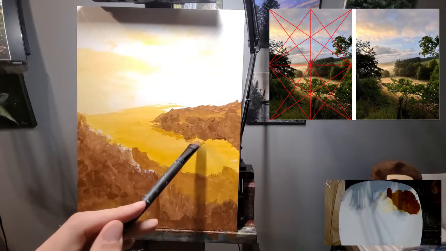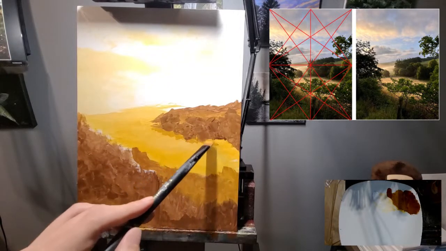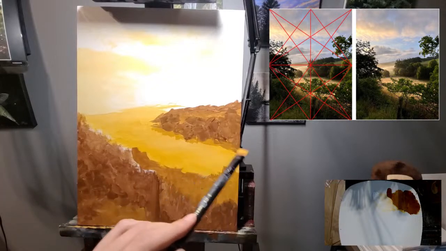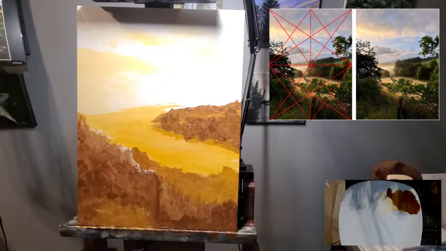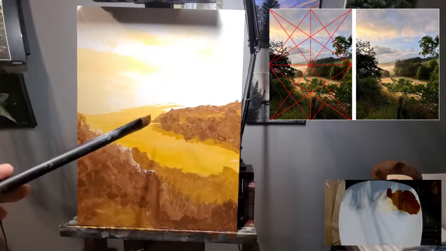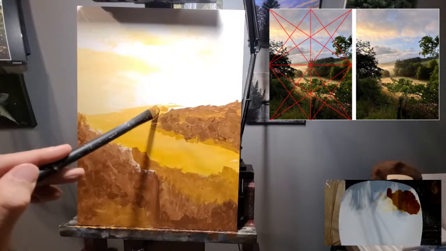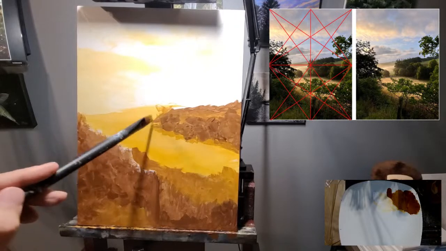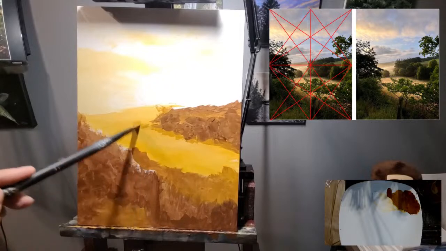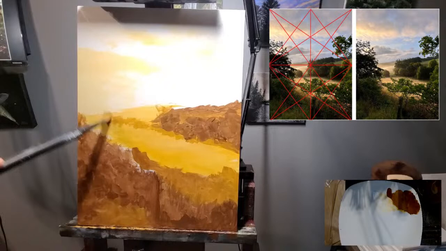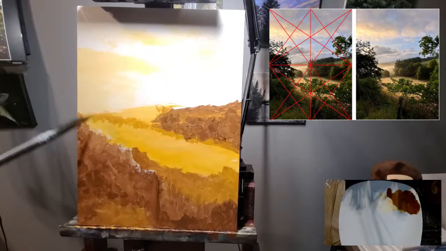I'm going to put kind of a shadow under here. Have trees kind of in the background.